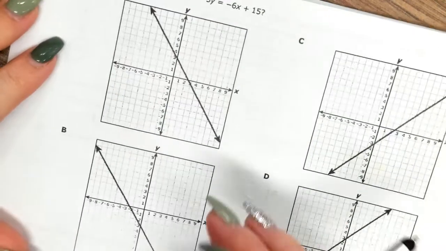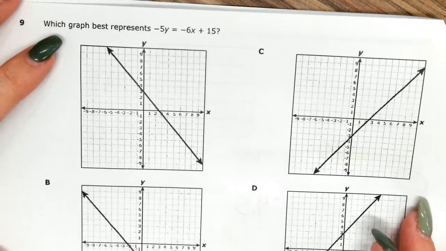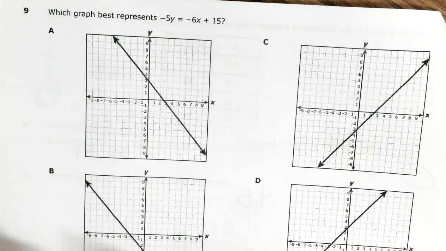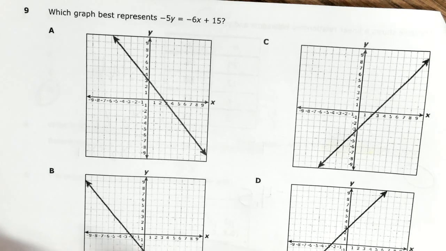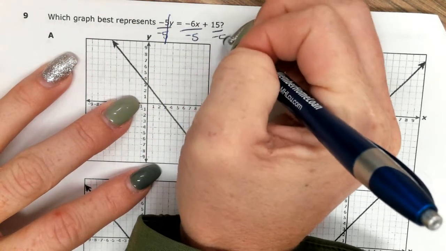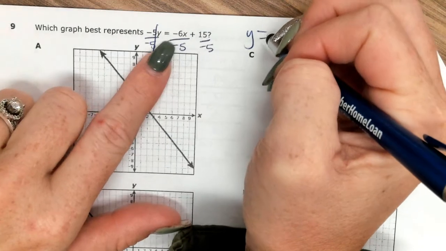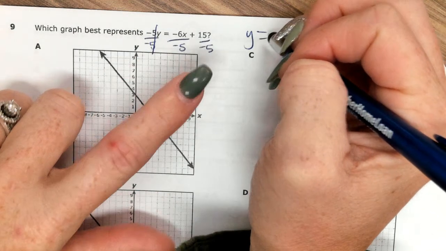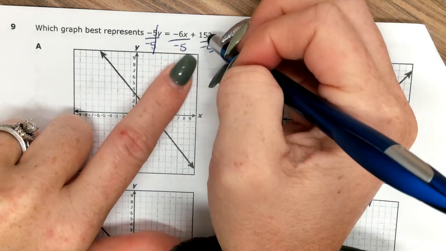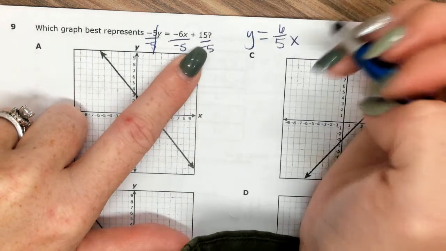Number 9, which graph best represents this equation? So what did you have to do before you even tried to see which graph it was? I've got to get y by itself by dividing by -5. So I have y equals, negative divided by a negative is a positive, so positive 6/5 x, and a positive divided by a negative is a negative.